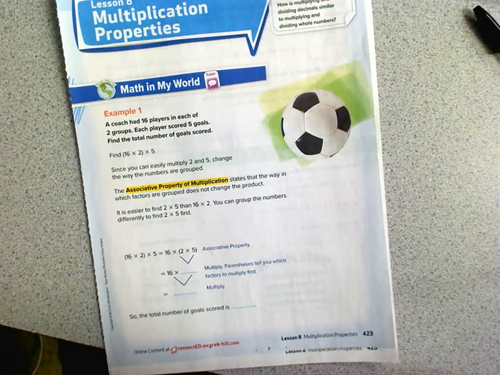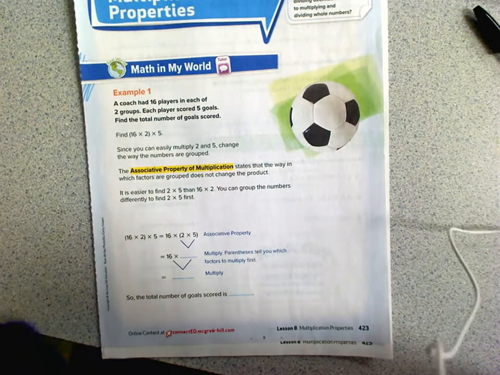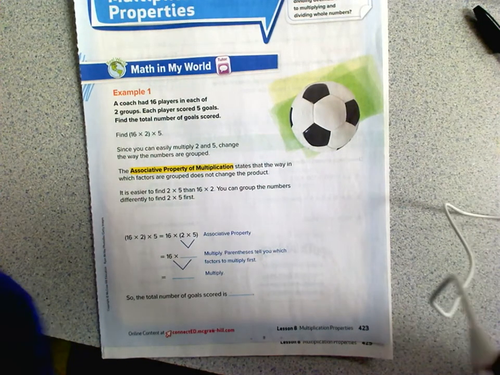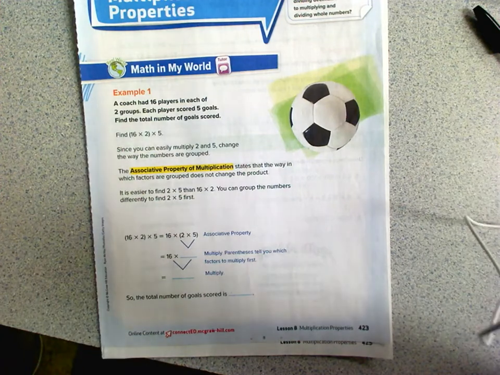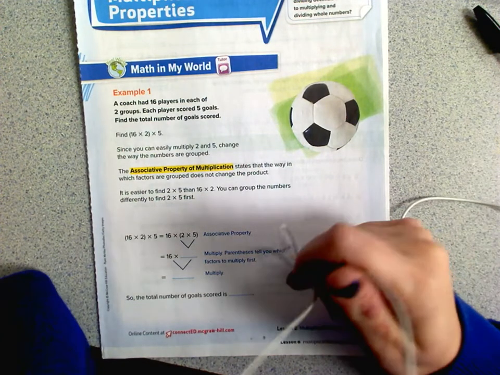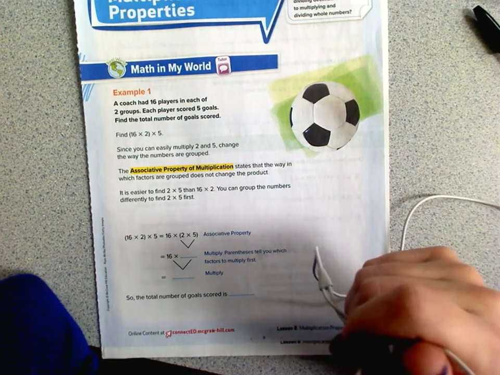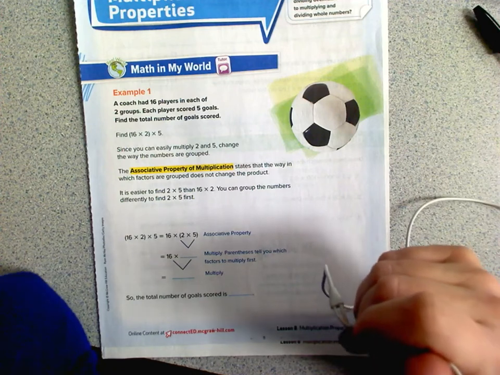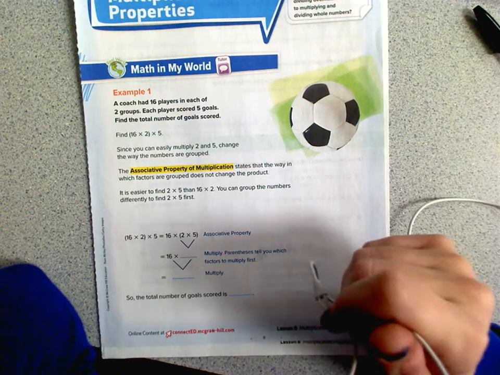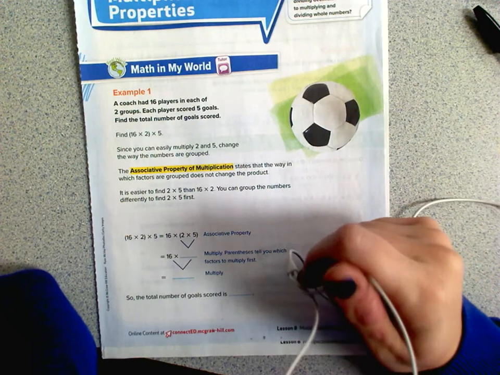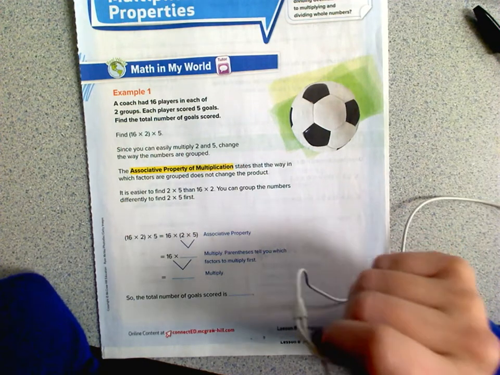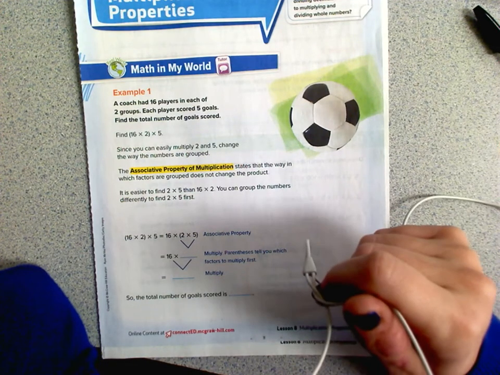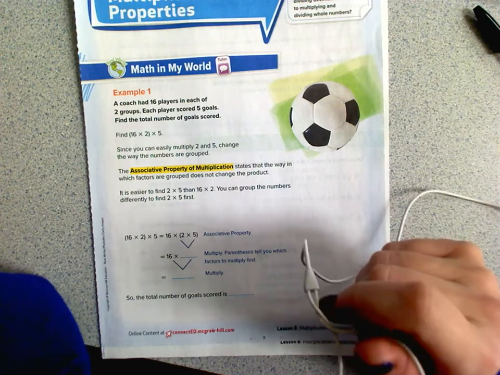It says example 1. This is page 423. A coach had 16 players in each of 2 groups. Each player scored 5 goals. Find the total number of goals scored. So this is find 16 times 2 times 5. Since you can easily multiply 2 and 5, change the way the numbers are grouped.